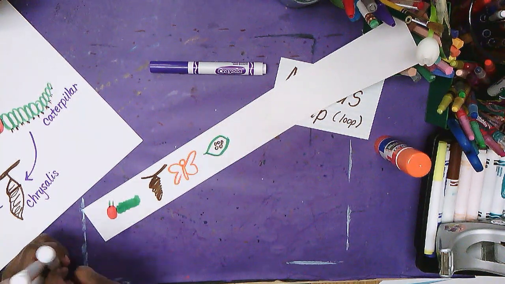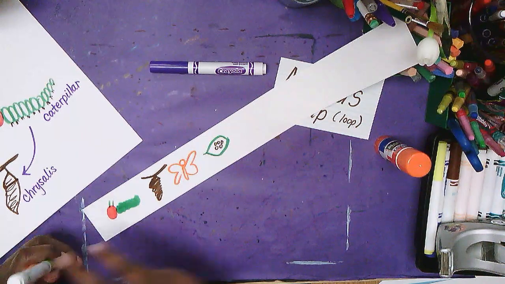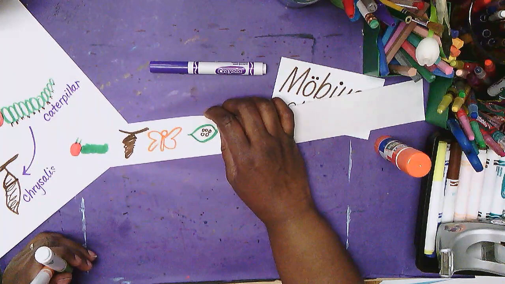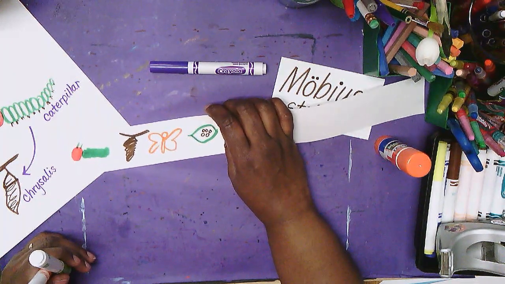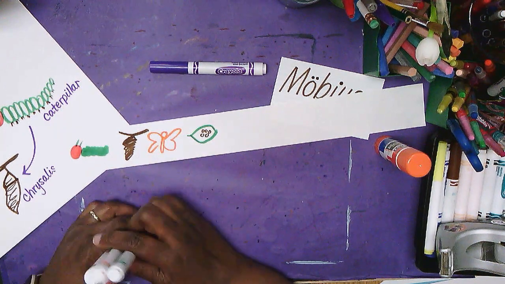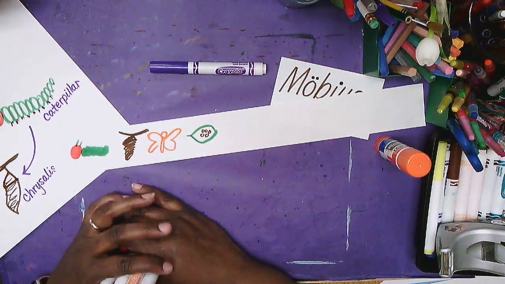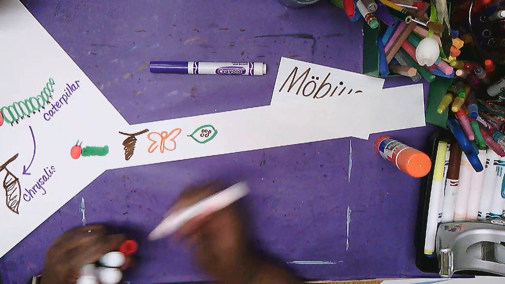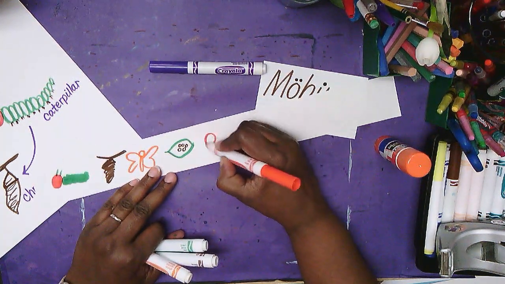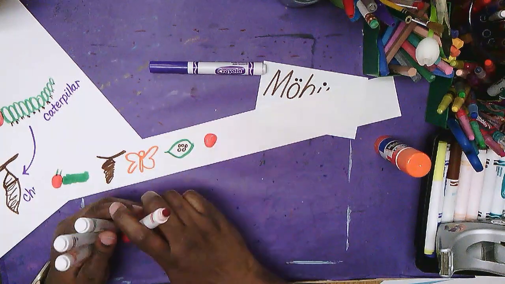Now I started with the caterpillar, but I guess you could start with the eggs on the leaf, because technically I think that might be the best place. But then the caterpillar, let me not do that. I guess I'm just going to keep going, because in the end it's not going to matter, because my Mobius strip is going to have all the parts together.